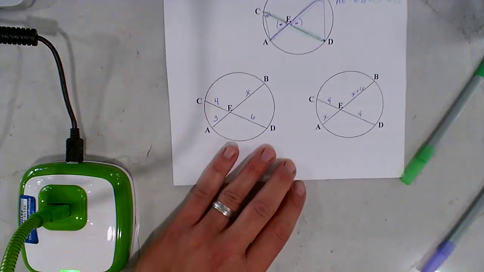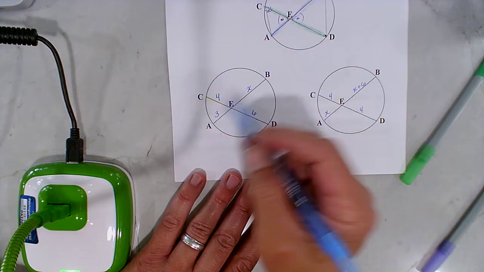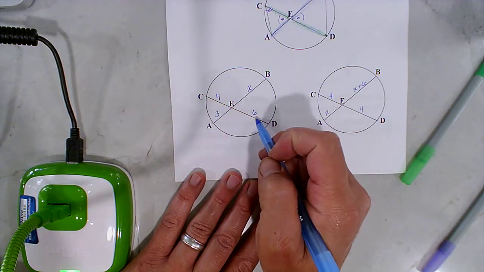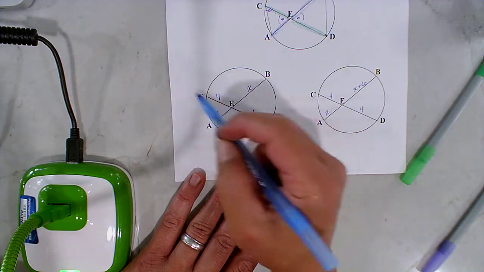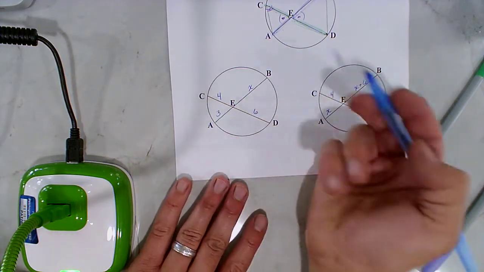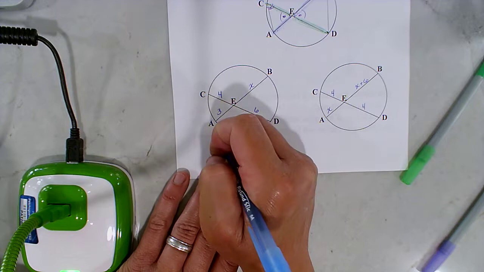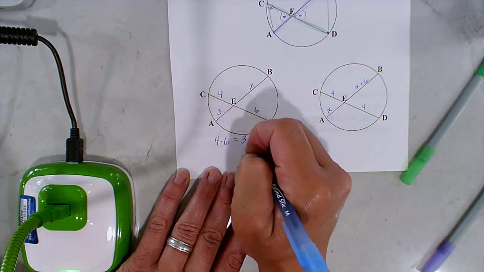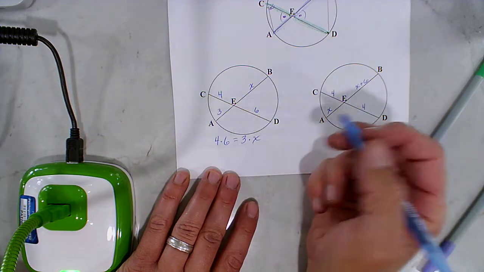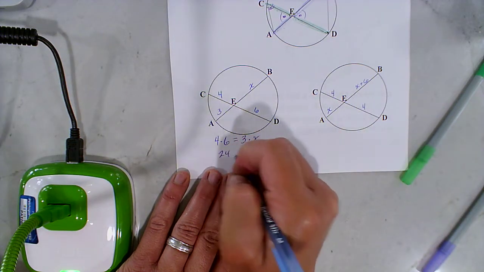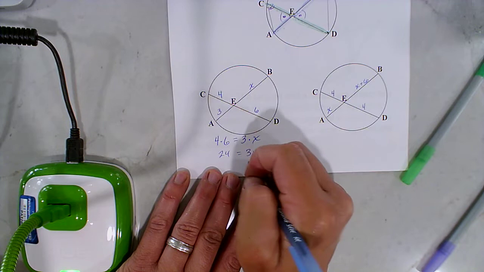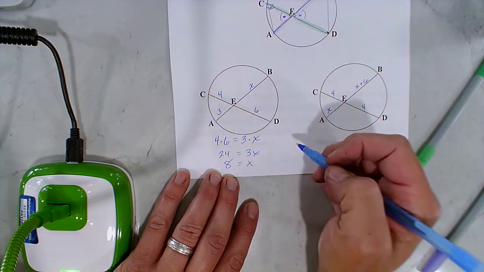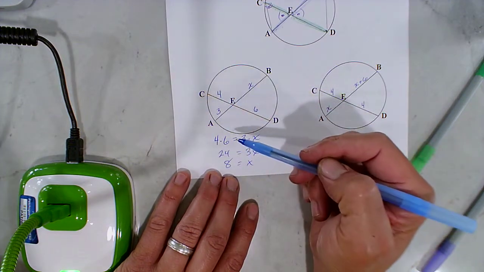Okay, now, the application. So if I gave you this problem, I just copied the same exact figure. So if this piece CE was 4 and this piece ED was 6, all right, they together make that chord, and 3 and X, you'd be able to write, as simple as it gets, 4 times 6 equals 3 times X. And then solve your little 7th grade equation. 24 equals 3X, divide, X equals 8. All right? Now, that's as easy and straightforward as it gets.